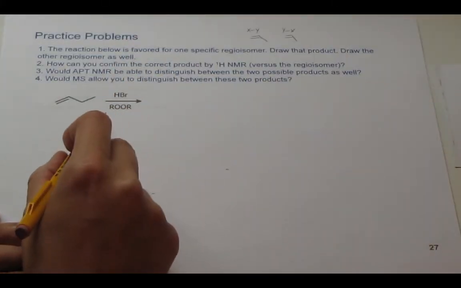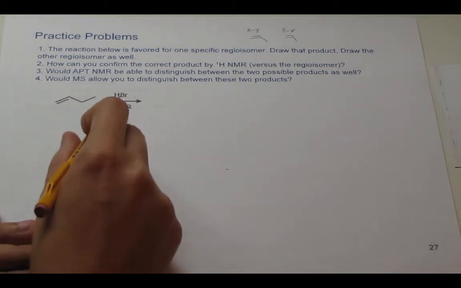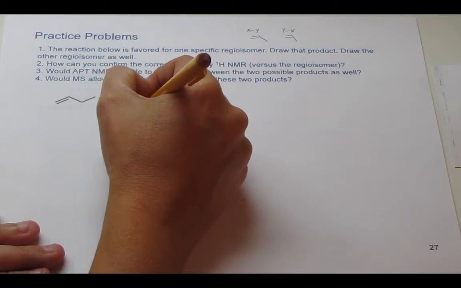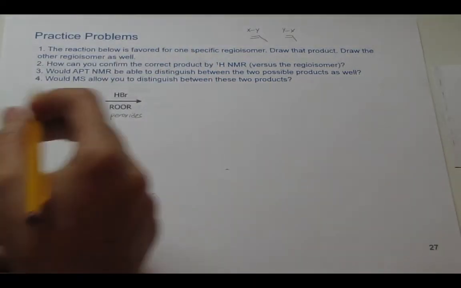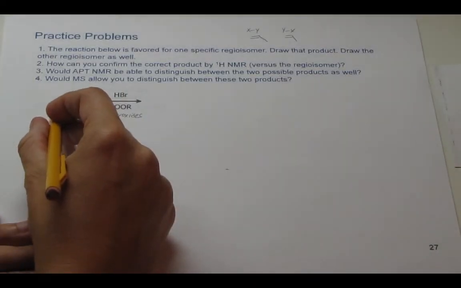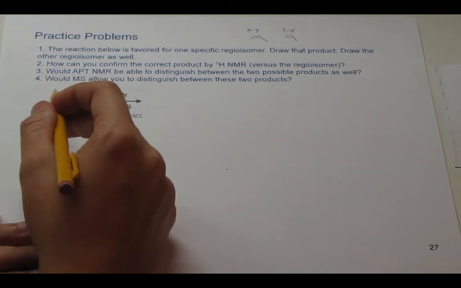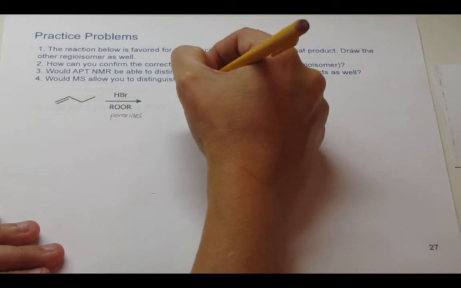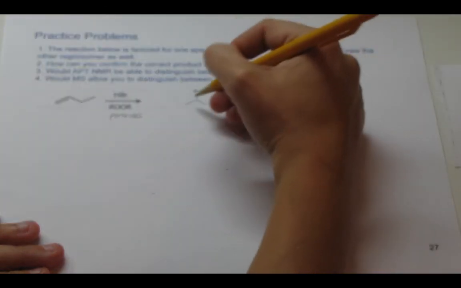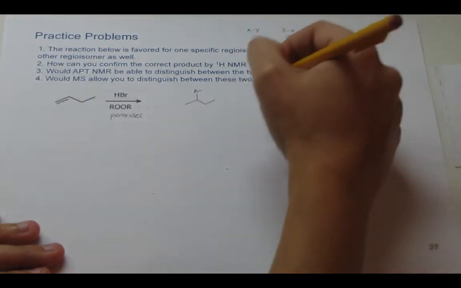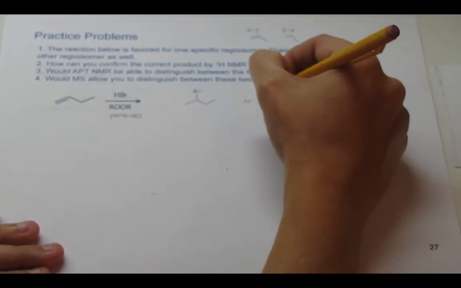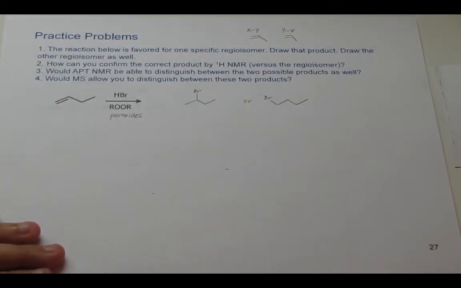And so if we look at this problem here, we see our alkene is going to react with HBr and ROOR, which is peroxides. Then the H can add on the outside carbon and the bromine on the inside, or the reverse. So let's draw both of those. So there's bromine on the inside and I just didn't draw the H on the outside. Or the bromine can end up on the outside and the H on the inside. So those are the two possible products.